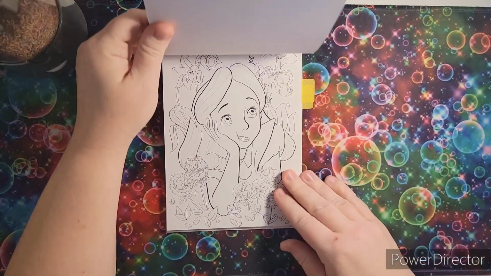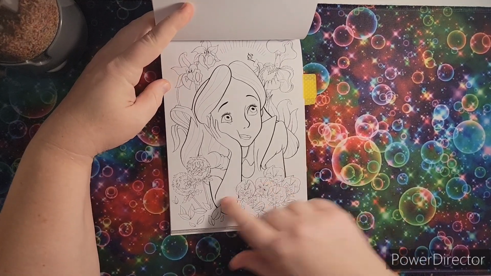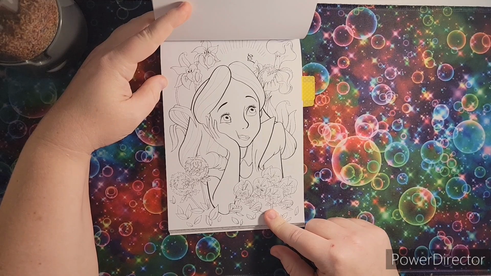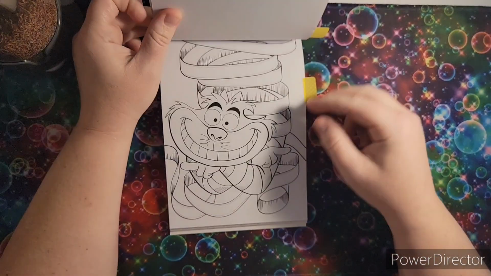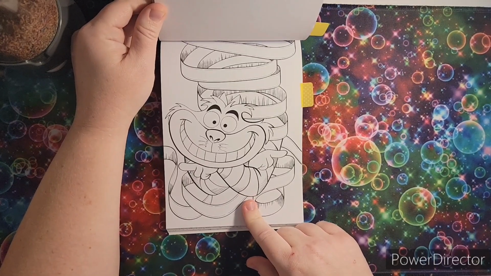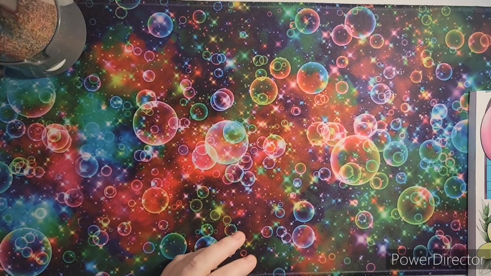One is this picture of Alice right here, and she actually has the singing flowers around her. And she's thinking. So this is the typical Disney Alice. And then they have the Cheshire Cat in this one. So I found those 2 in that one.